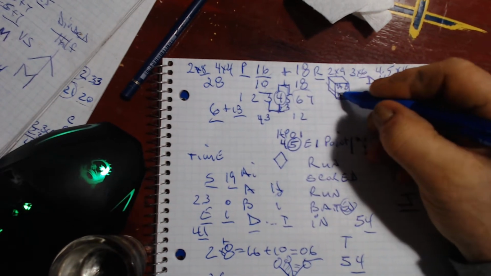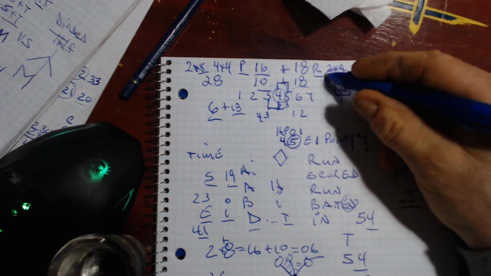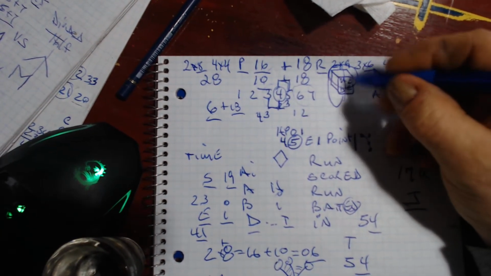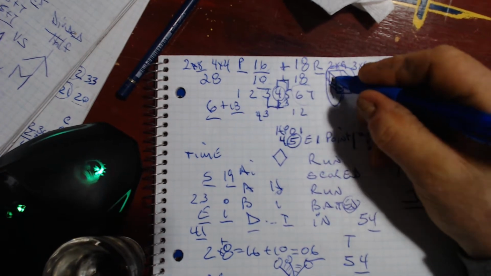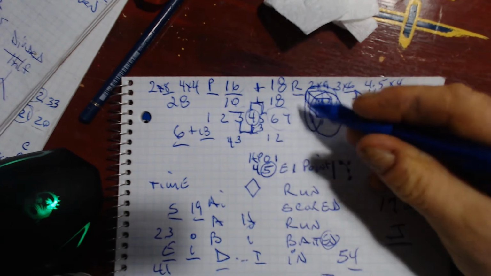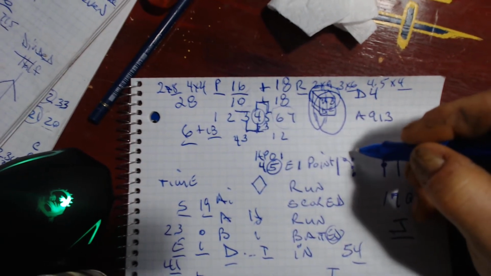All we have to do is put a sun belt on it. Where did I go? I got this way, I got this way, oh, and I got this way. So I went around it this way, this way, and this way. So those are my 3 sun belts.